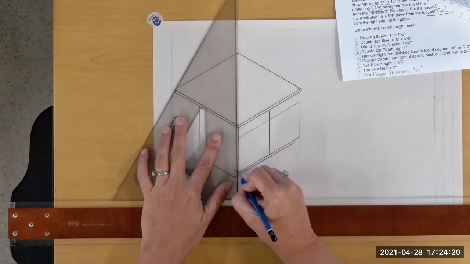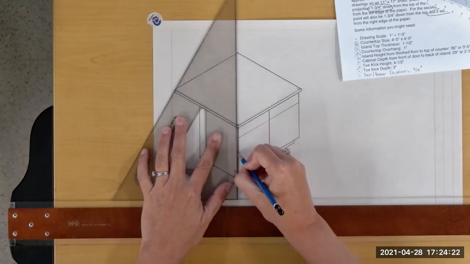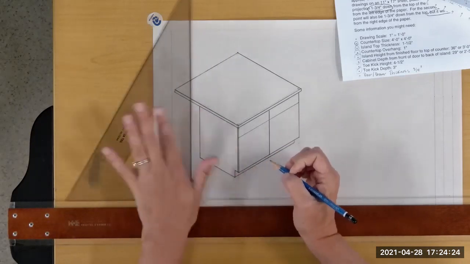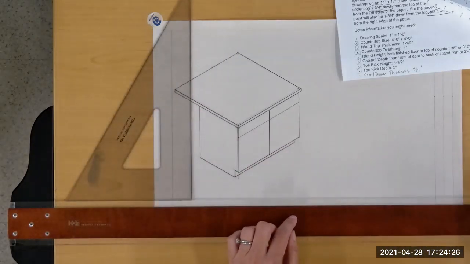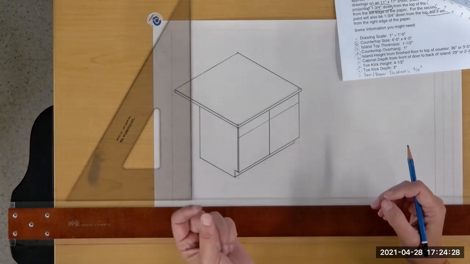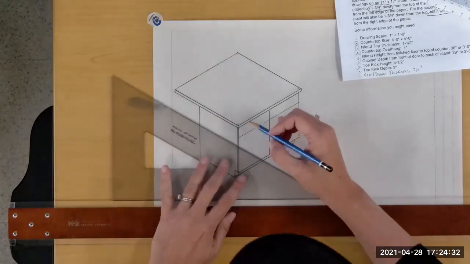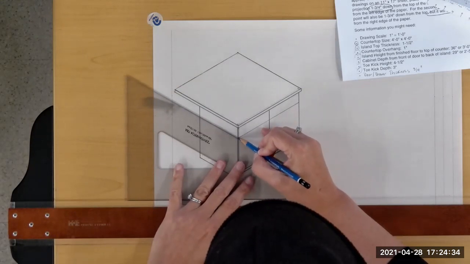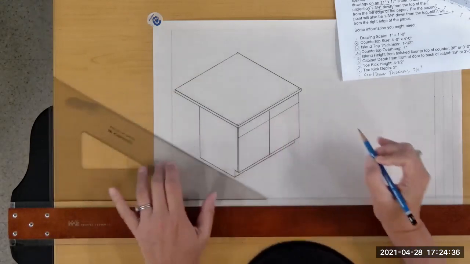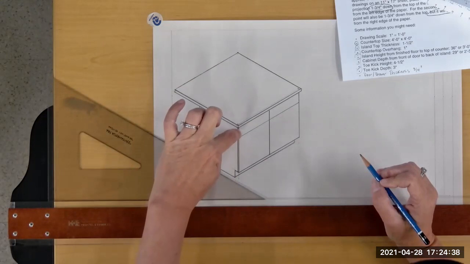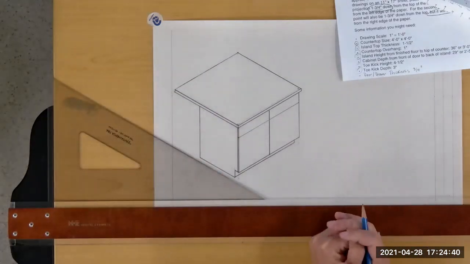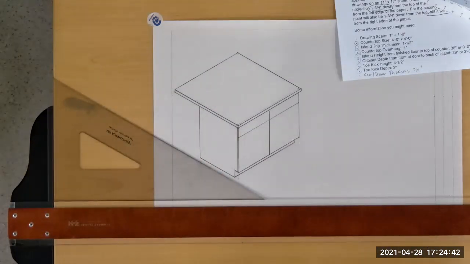And I can put another line in. And now I've accounted for the thickness of the faces of my doors and drawers. However, I also need to throw in a line going this direction to account for the break between the drawer and the door. Is everybody with me there? Does everyone understand why I just did that? That's another common mistake students make. They forget the thickness.